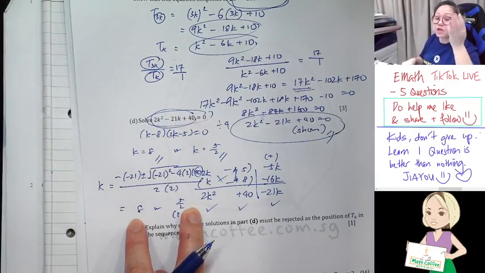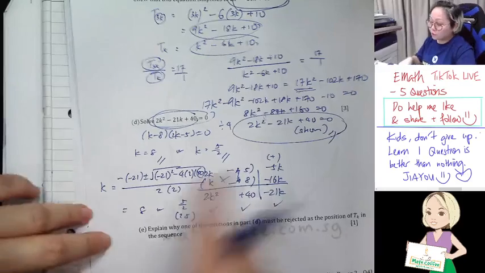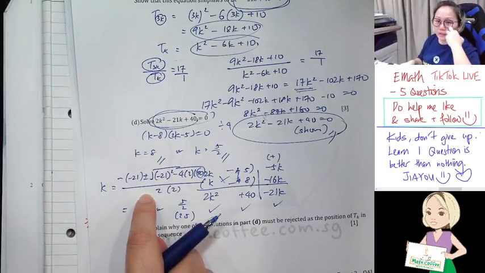Unless the question says use factorization to solve, then if you go and use the quadratic formula, then of course you are wrong lah. You understand? No formula you can use unless they particularly mention that you want to use factorization.